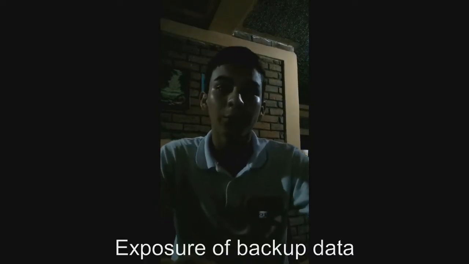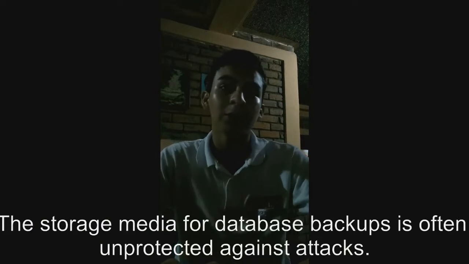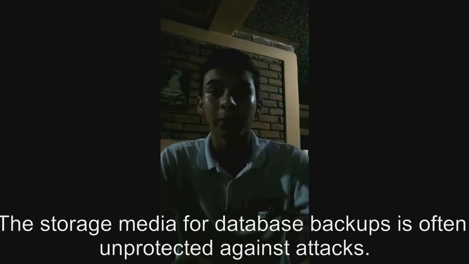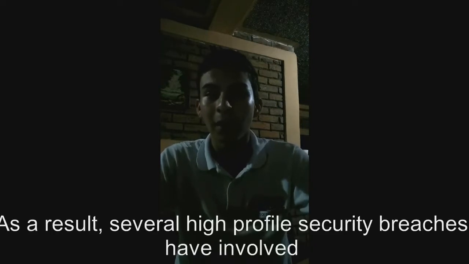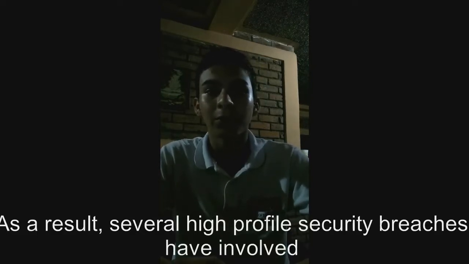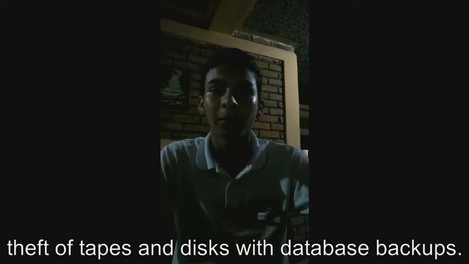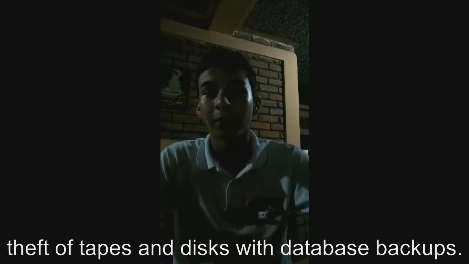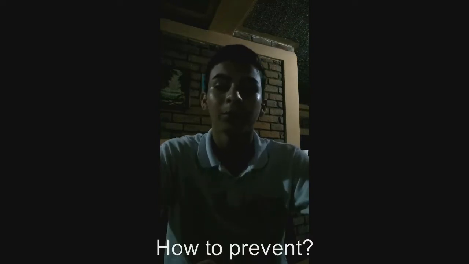Exposure of backup data. The storage media for database backup is often unprotected against attack. As a result, several high-profile security breaches have involved the theft of database backups.